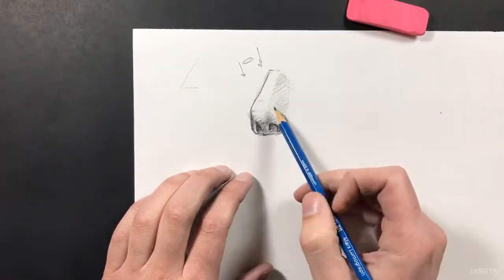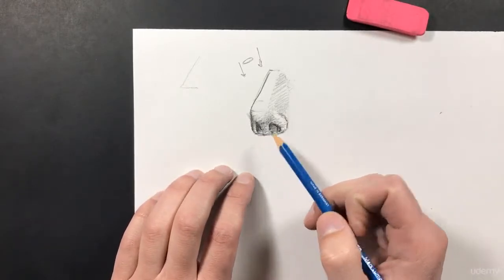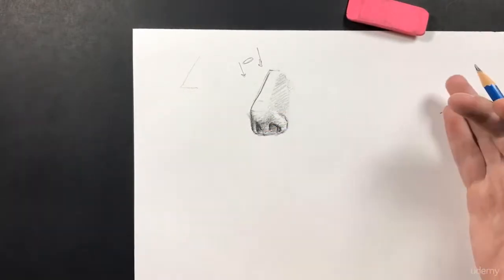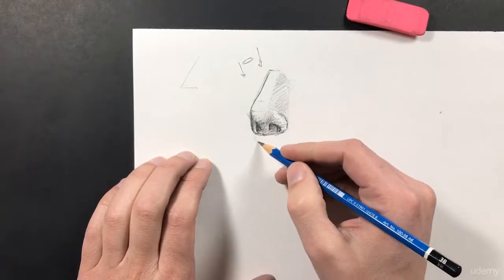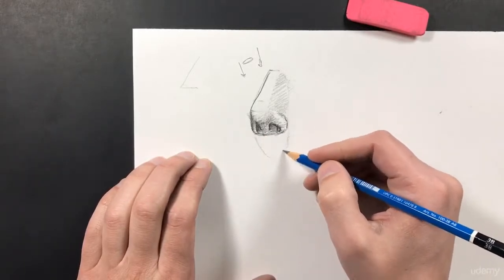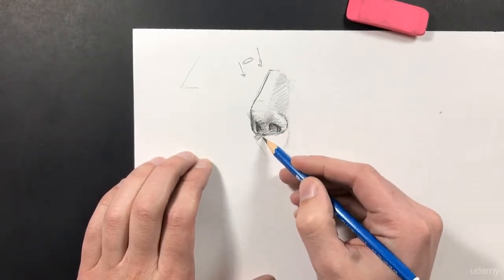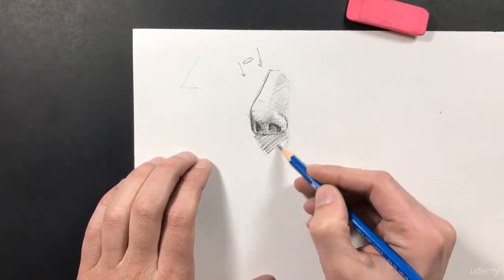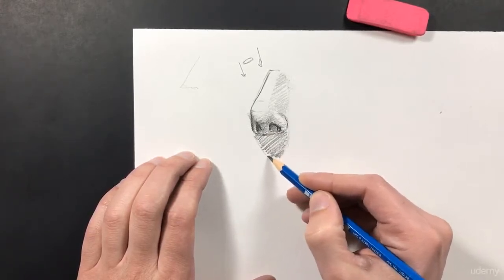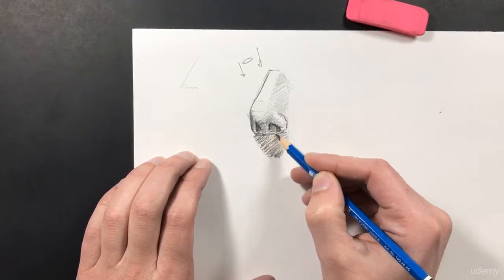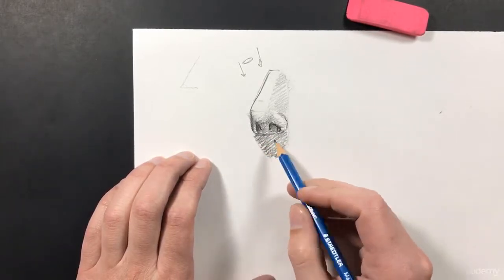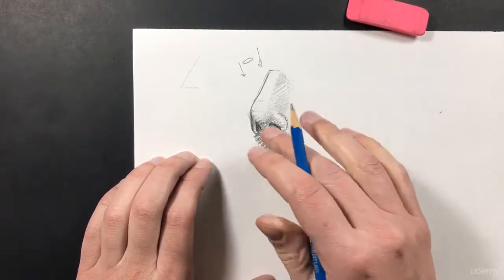And then, like we said before, I explained how noses create cast shadows. So we want to make sure that we add a cast shadow to this. So we're going to go ahead and add that cast shadow right there. And just to keep this simple for now, I'm going to only do the nose and I'm going to leave the lips out, but really there should be lips underneath this nose that the cast shadow is being cast onto.